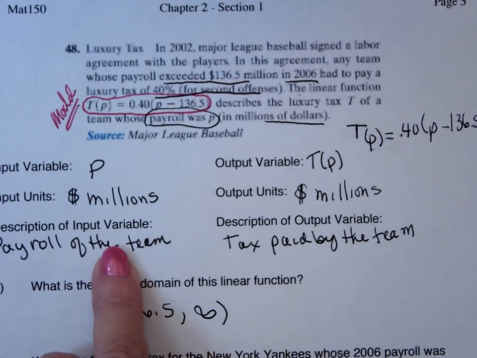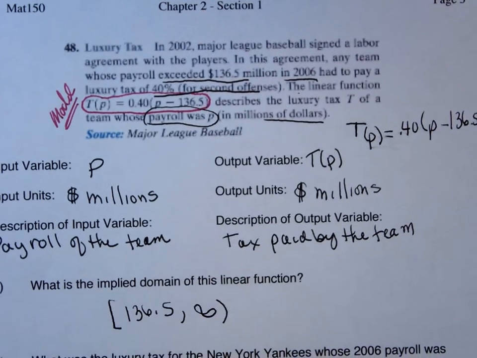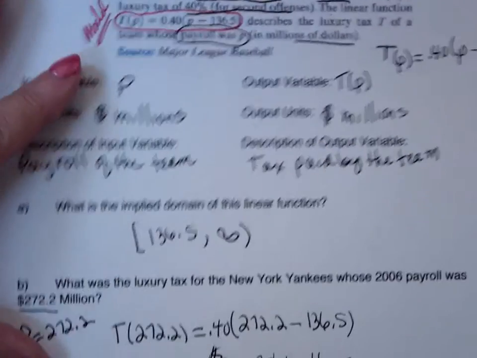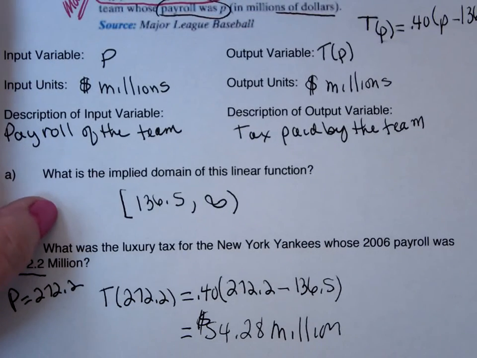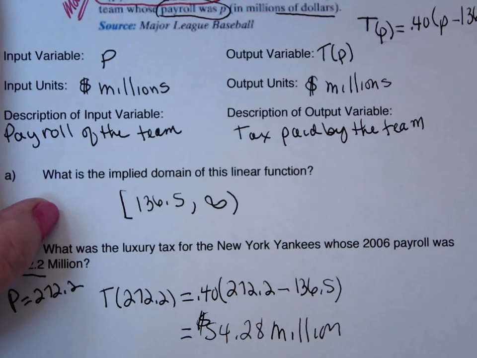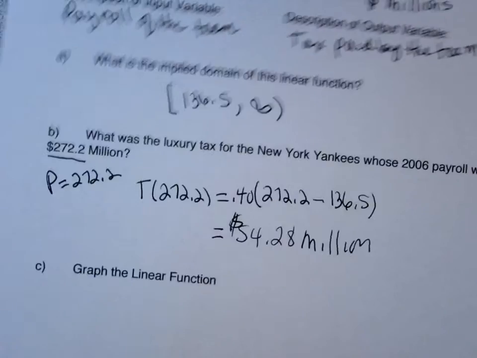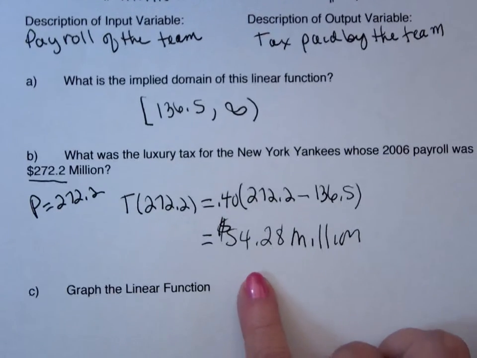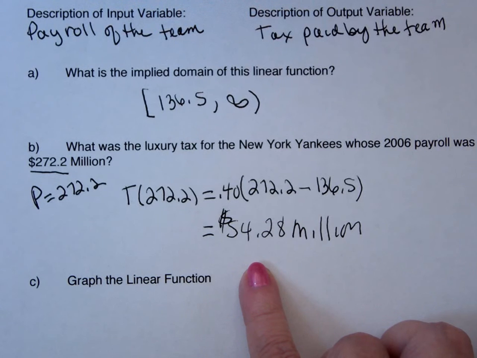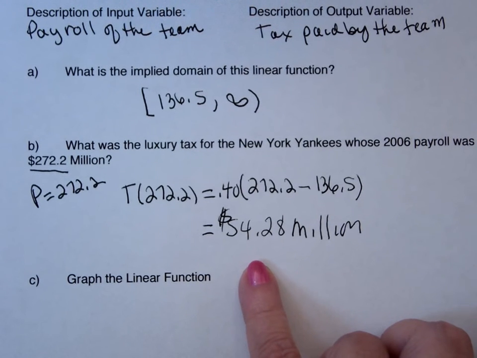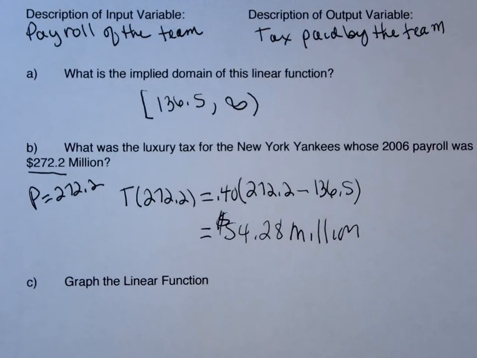P is the payroll of the team, and T is the tax paid by the team. We determined that the domain started at 136.5, essentially million, to infinity. We established that the New York Yankees in 2006 paid $54.28 million in taxes because their payroll was over the allotted amount.